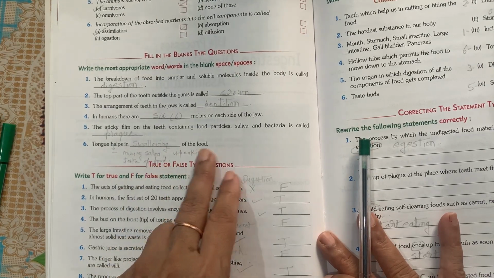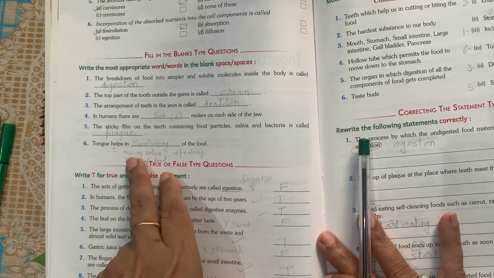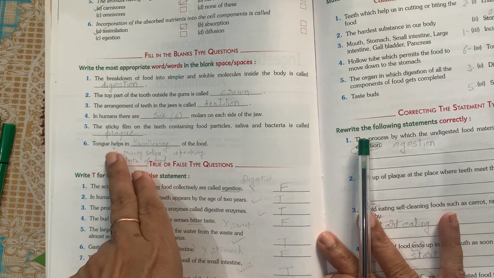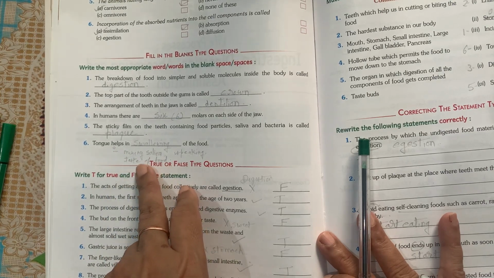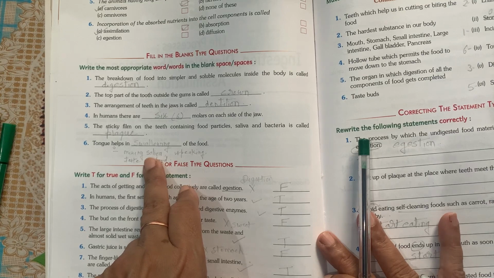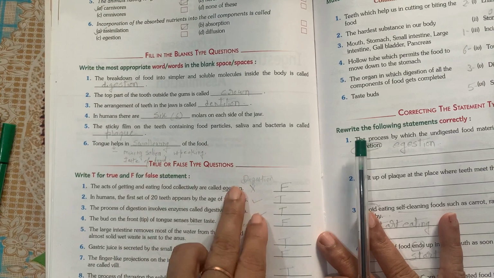Tongue helps in swallowing of the food. Tongue also helps in mixing saliva with the food. Tongue helps in speaking also, and tongue helps in taste of the food also. You can feel taste, you can feel mixing saliva, and you can swallow also. All the answers are correct.